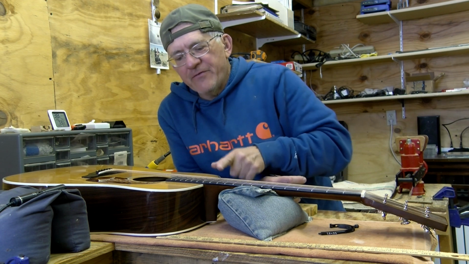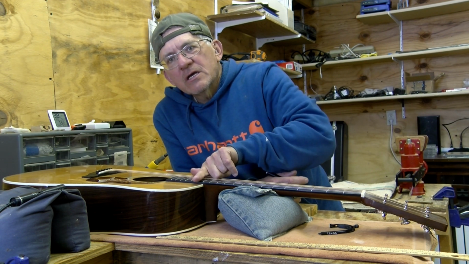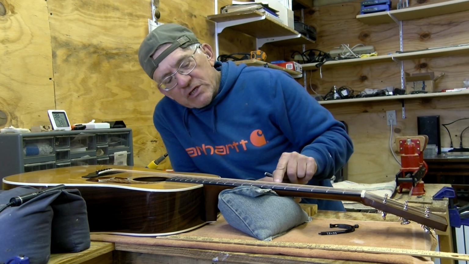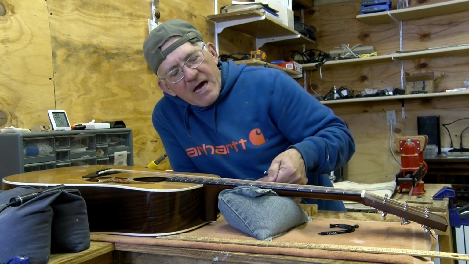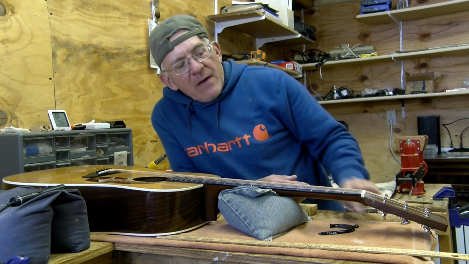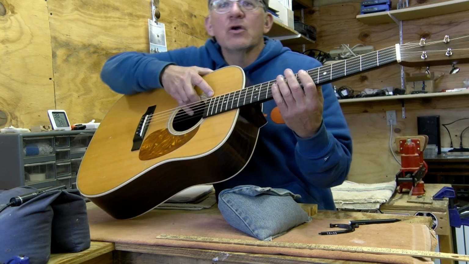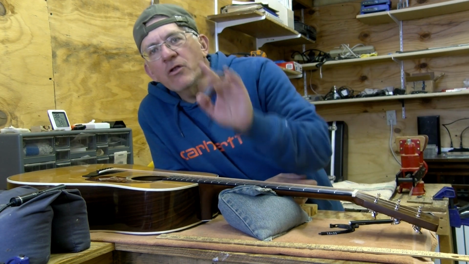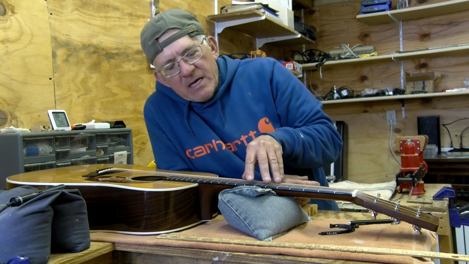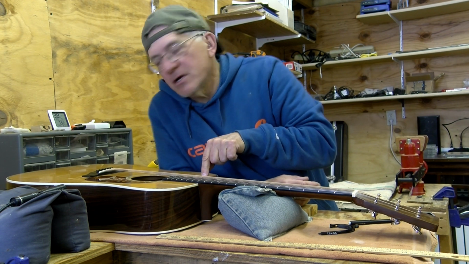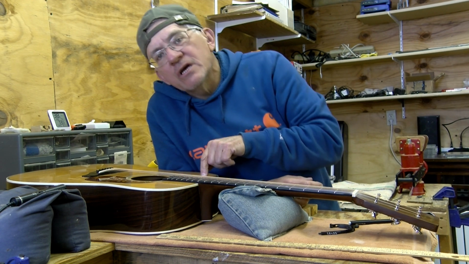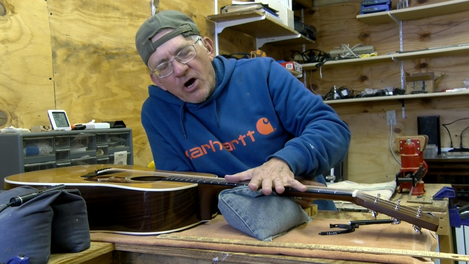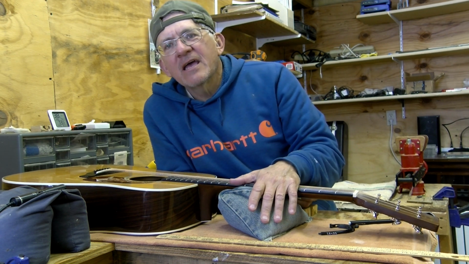And you didn't gain anything. In fact, you lost clearance. Here, in the middle of the neck, our action went up by 0.10 of an inch. So you increased the relief by 4, and the action went up by 10. That means it's going to take 0.10 of an inch more effort to fret in the middle of the neck, and you gained nothing. In fact, fretting in the middle of the neck right here, you had exactly the same clearance. You didn't gain or lose any clearance right here. All you did was make the guitar harder to play in the middle of the neck, and you gained nothing.